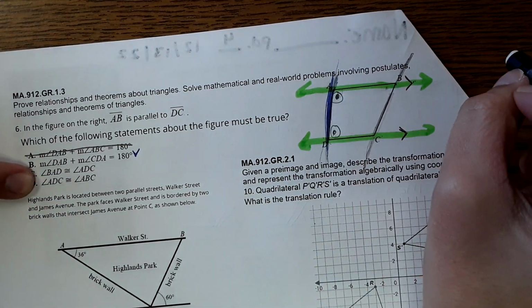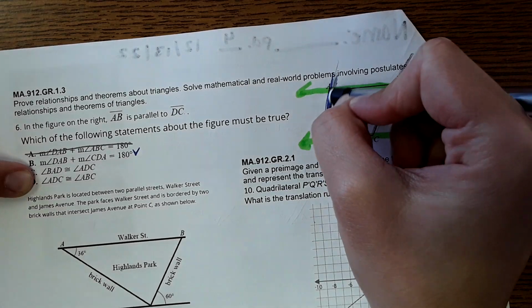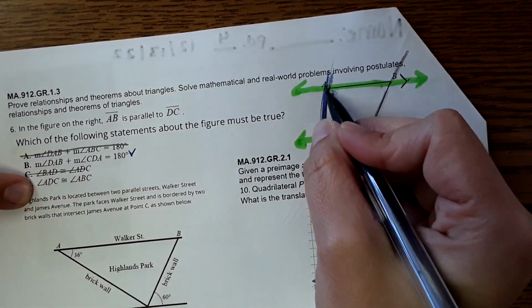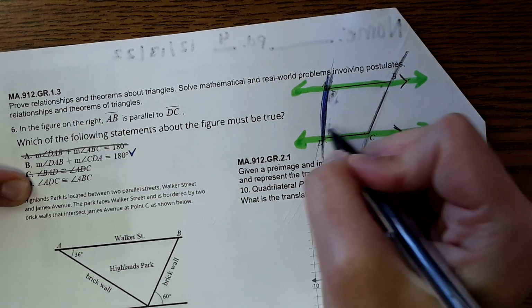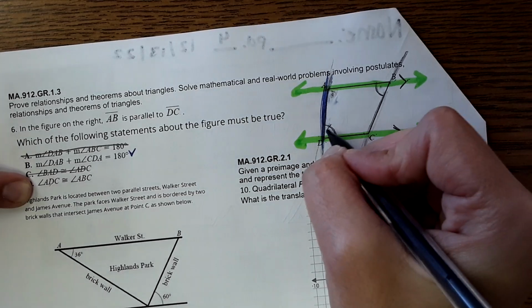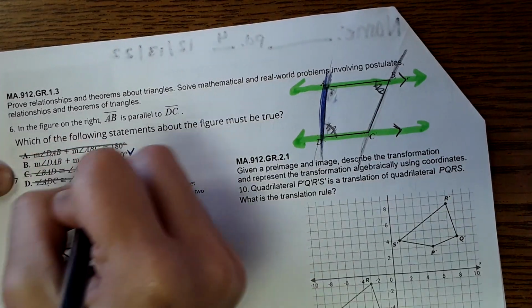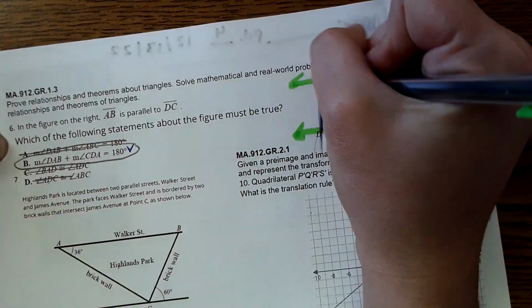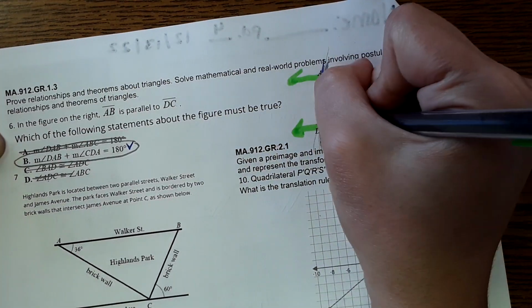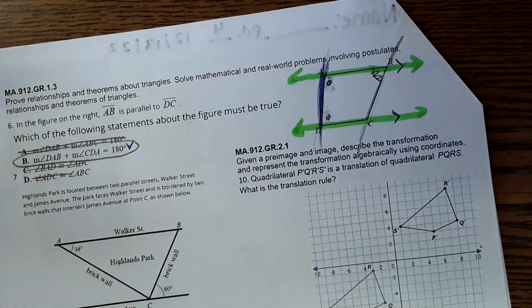No, I mean it might, but we can't prove that. So not this one. And then ADC is equal to ABC. No, we can even see that those aren't equal. Nope. So the correct answer is B. That this angle plus this angle adds to 180 because they're consecutive interior angles.